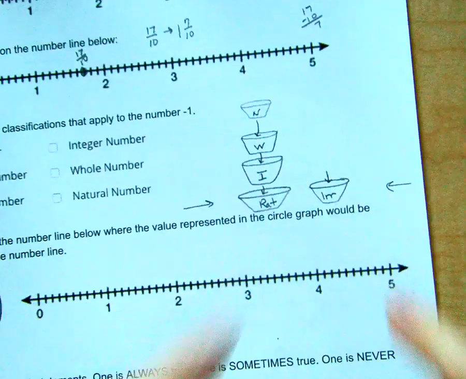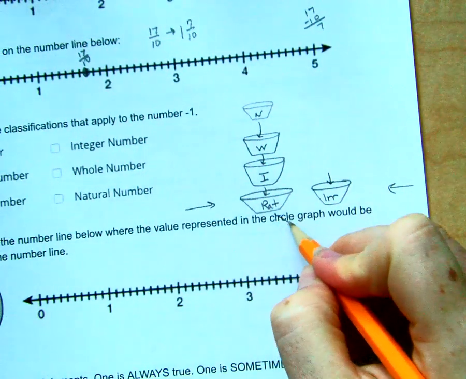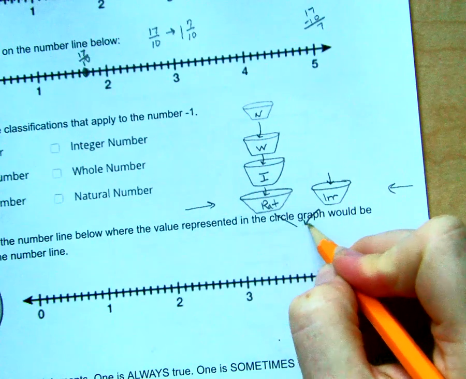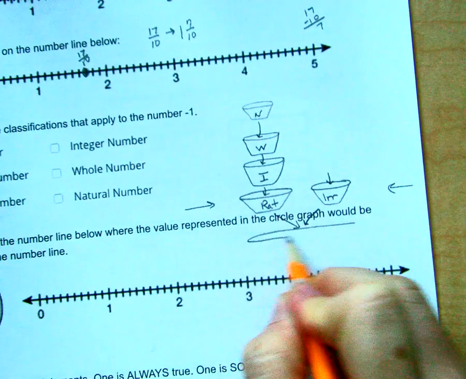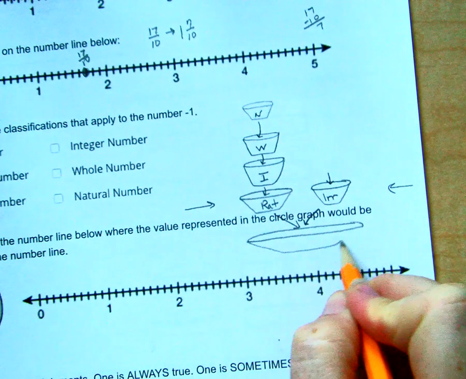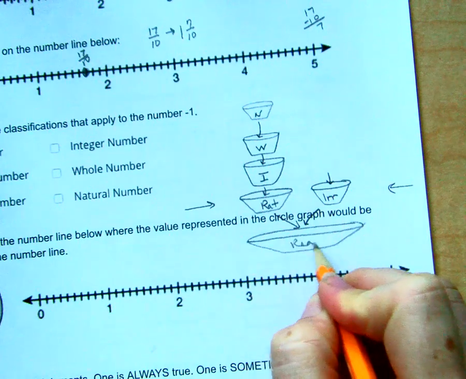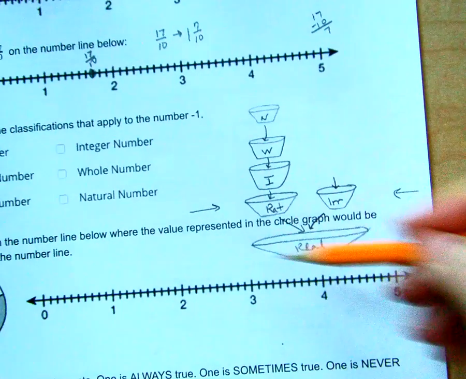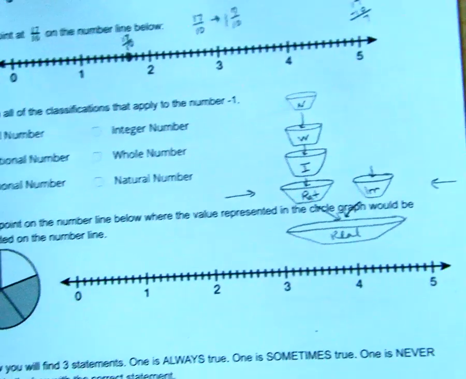That's the difference. But then these two sets of numbers come together and they create the biggest bucket of them all, and that is our real number system. Okay? So all the numbers end up getting dumped into the real number system.